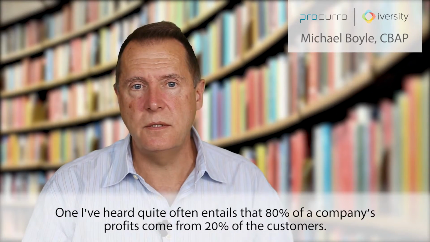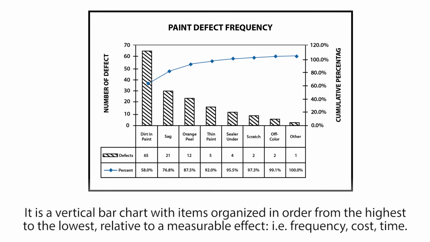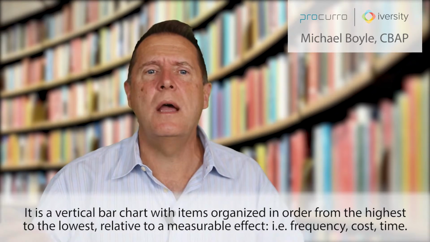Once I even heard the claim that 80% of a company's profits very often come from 20% of its customers. The Pareto chart organizes and displays information in order to show the relative importance of various problems or causes of problems. It's a vertical bar chart with items organized in order from highest to lowest, relative to a measurable effect, i.e. frequency, cost, or time.